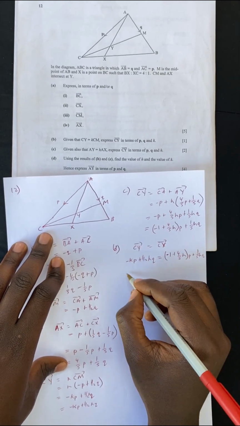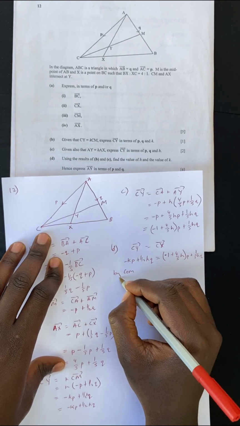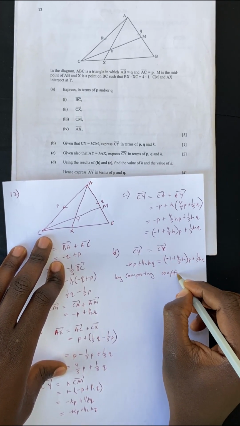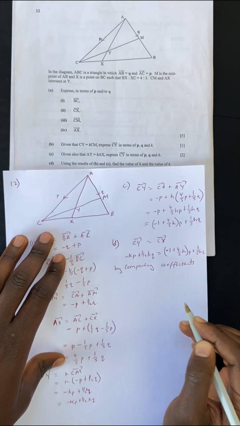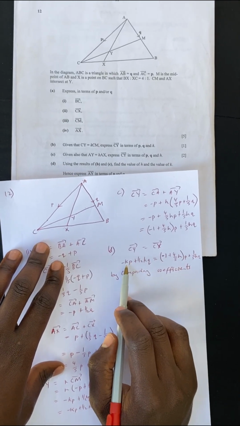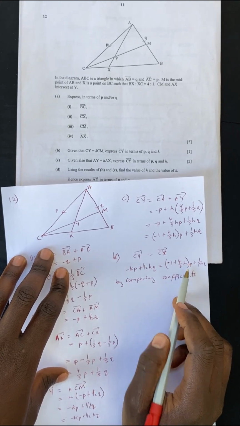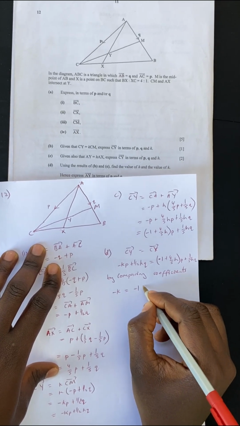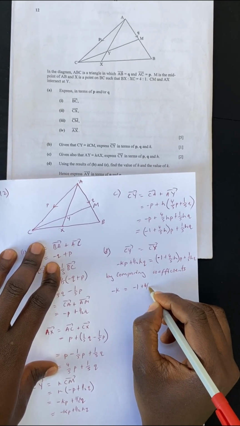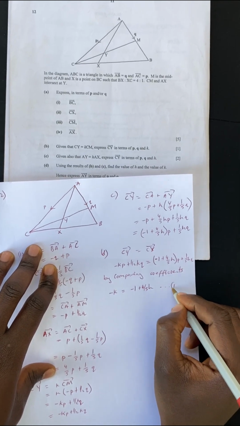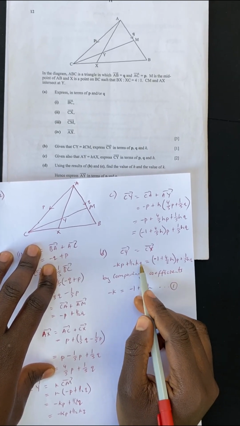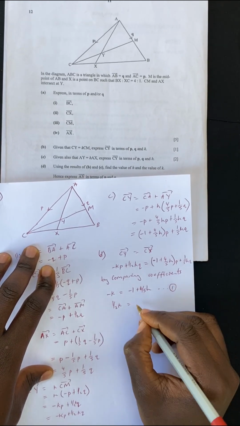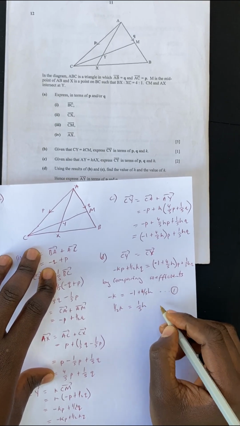So we compare coefficients. I'm just going to take the coefficient of P on the left being equal to the coefficient of P on the right. So I get minus K is equal to minus 1 plus 4 over 5H. This is equation 1. And the coefficient of Q here is half K equals to the coefficient of Q this side, it's 1 over 5H.